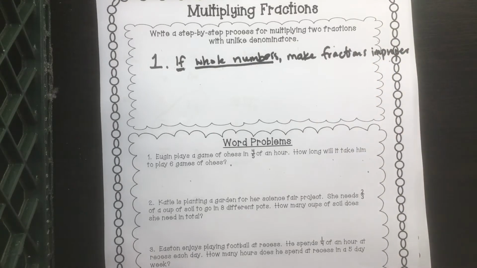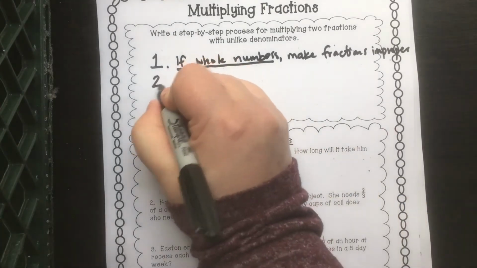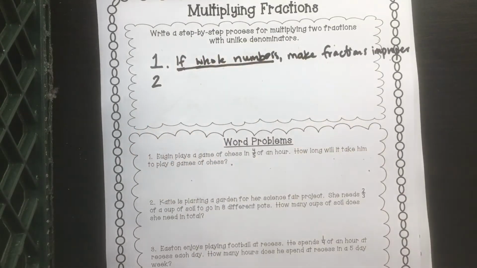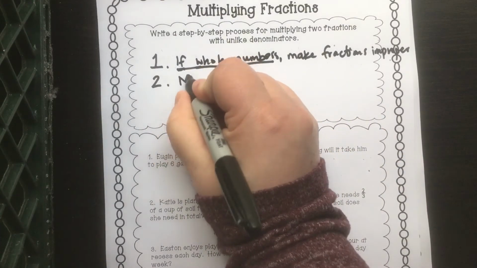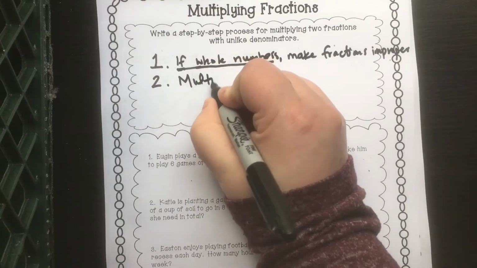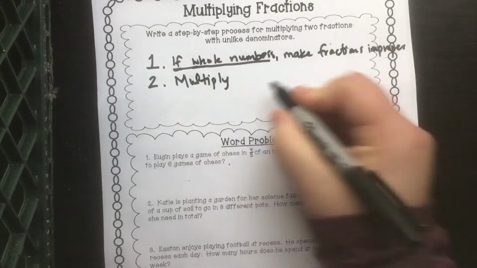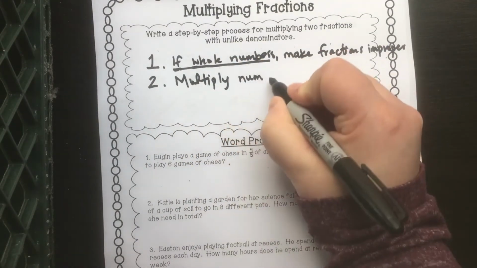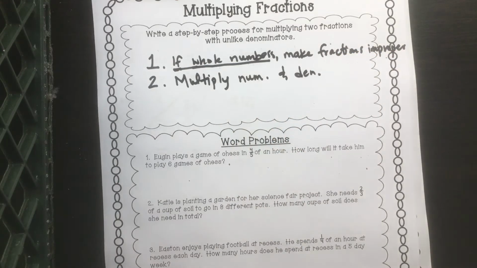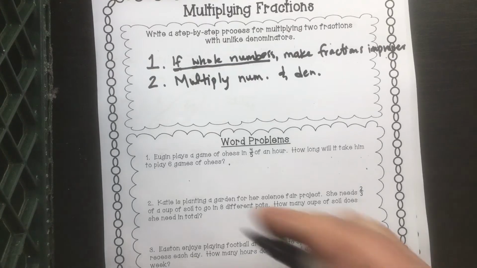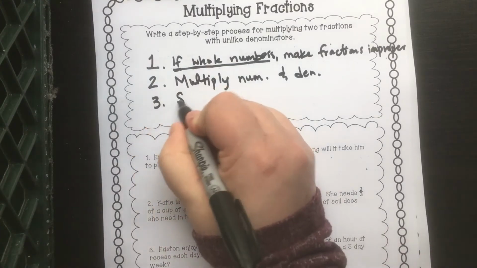Okay, so if you have a whole number, make it improper. Once you have your 2 fractions, you are going to literally multiply straight across. Multiply numerators and denominators. After you have multiplied, you are going to simplify.